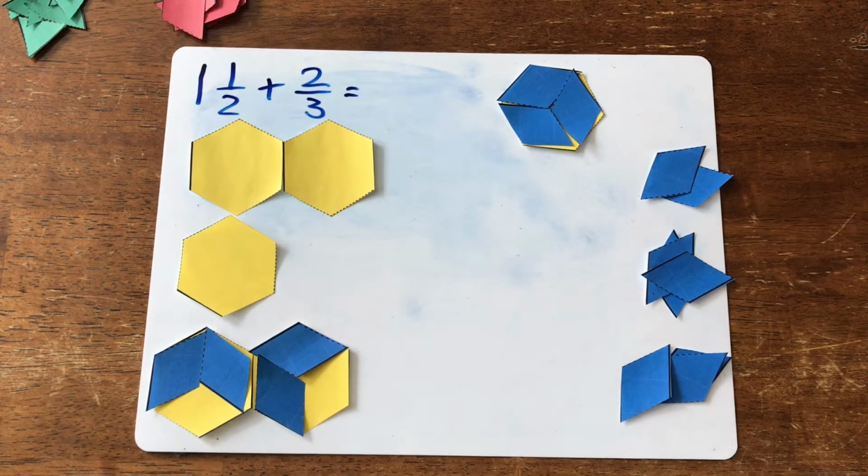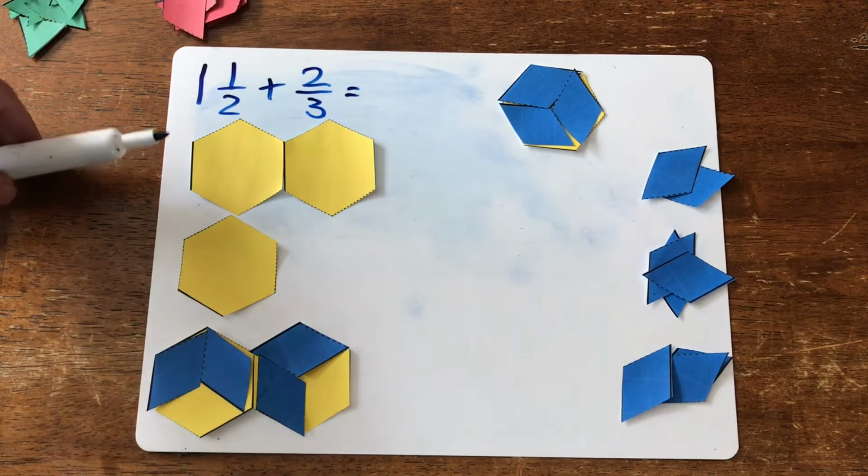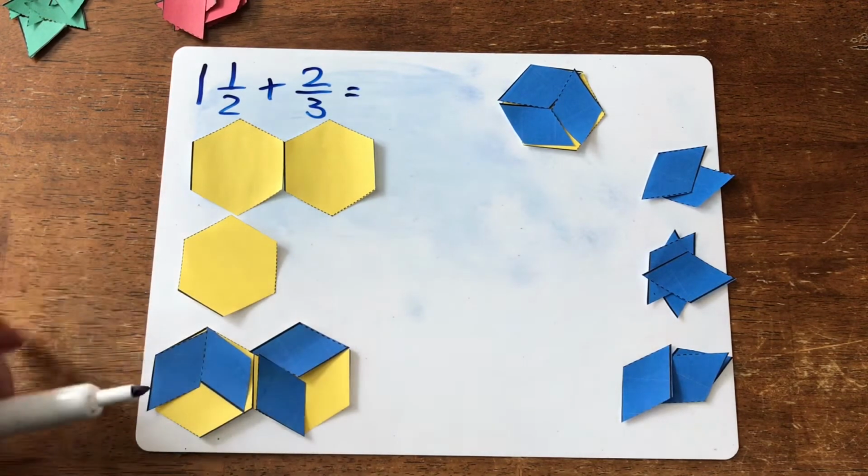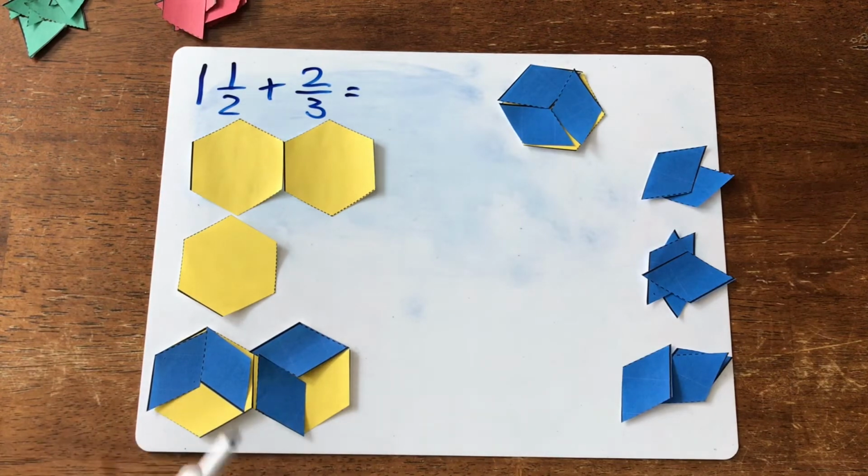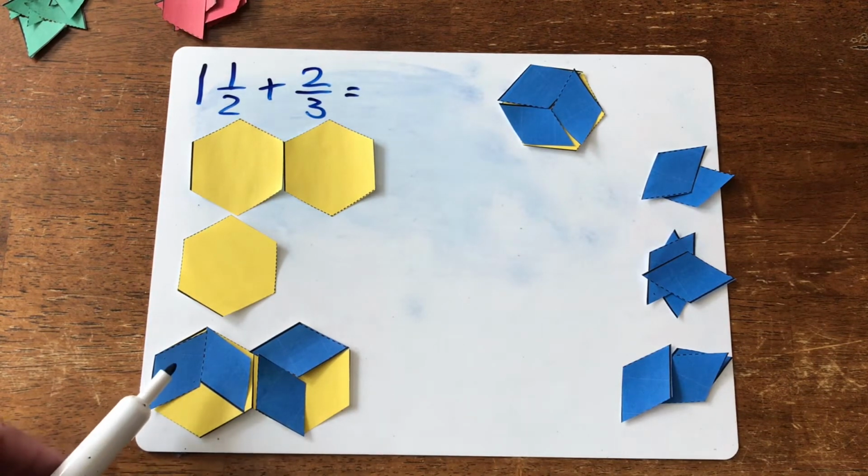Here's an example of addition using pattern blocks. We have 1½ plus 2/3. 1 is modeled by the 2 hexagons, that's 1 whole. 1/2 is 1 hexagon. 2/3 will be 4 rhombuses. We don't have a third block, so we're going to use 4 of them.